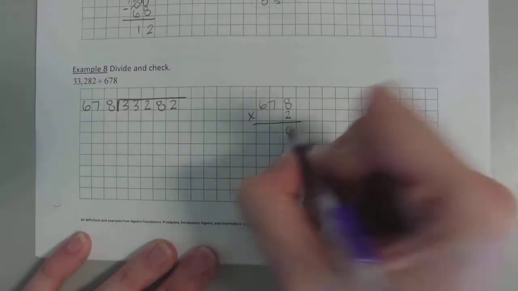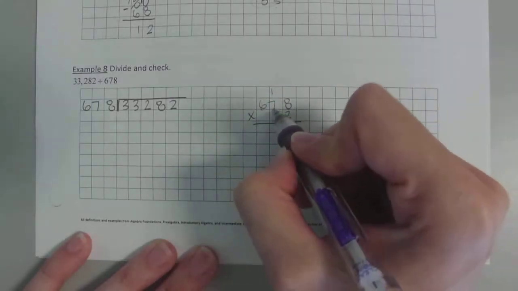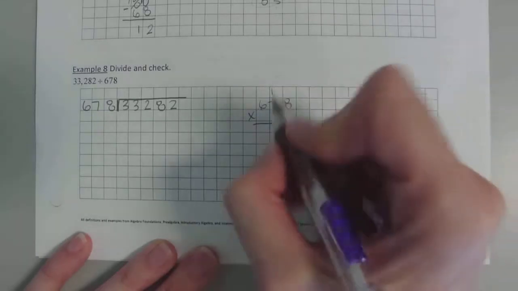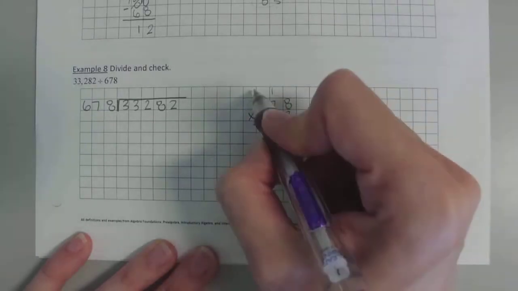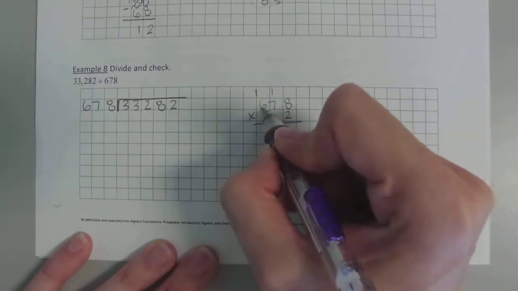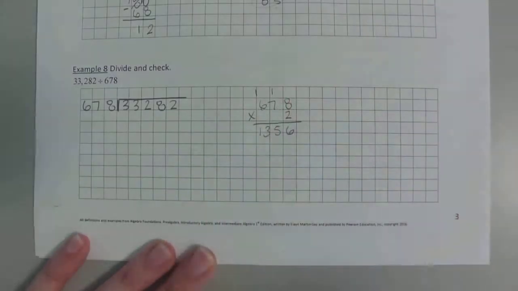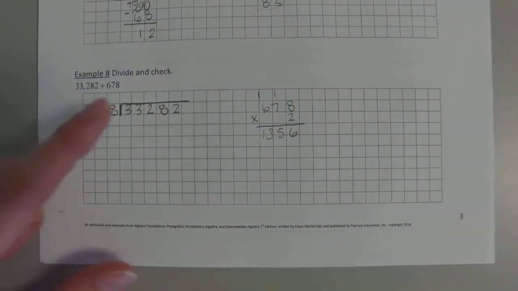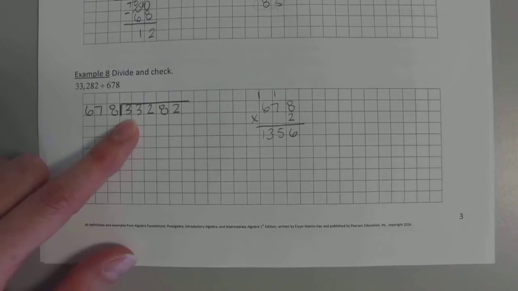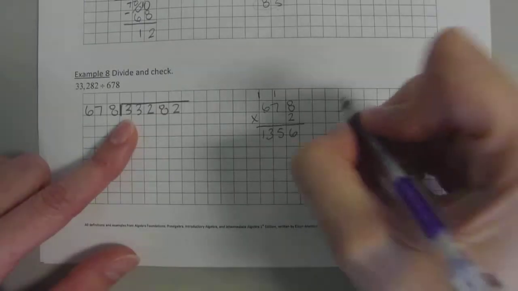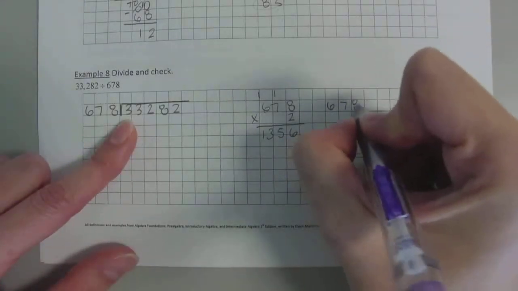So 2 times 8 is 16. I'm going to put my 6, carry my 1. 2 times 7 is 14, plus my 1 is 15, so I'm going to put my 5, carry my 1. 2 times 6 is 12 plus 1 is 13. Does that look okay, guys? 1356. Is that anywhere close to 3328? No. So I'll do 678 times 3.